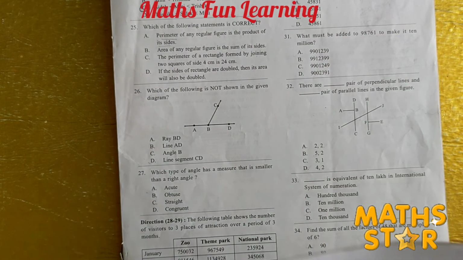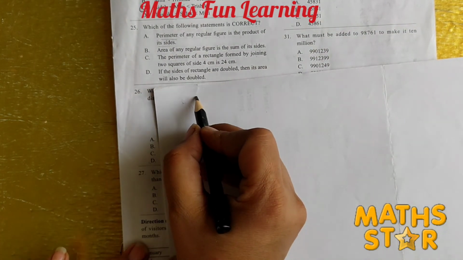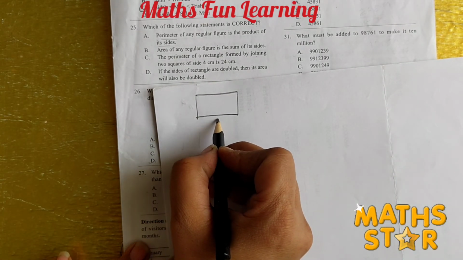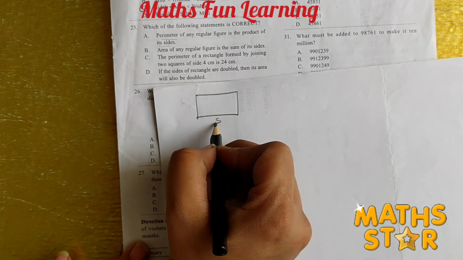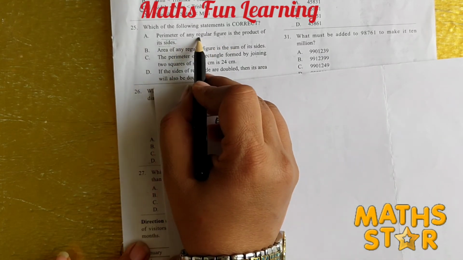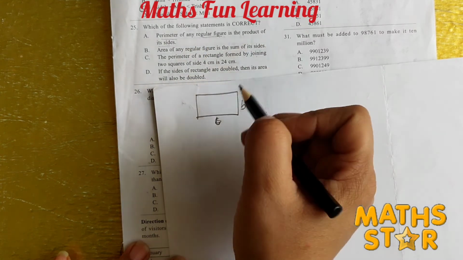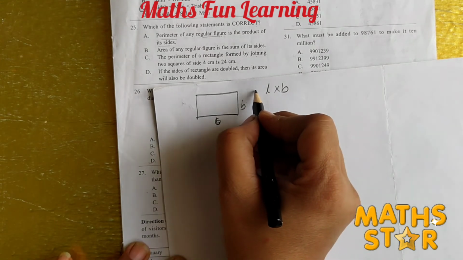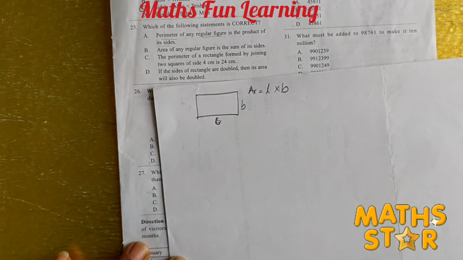Suppose I take a simple figure, any regular figure. This is the side, this is the length basically, and the breadth. It says the perimeter of any regular figure is the product of the sides. Is it like this? No, this is called area, not perimeter.